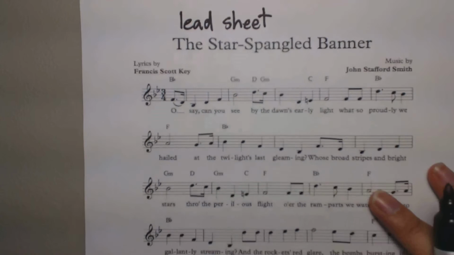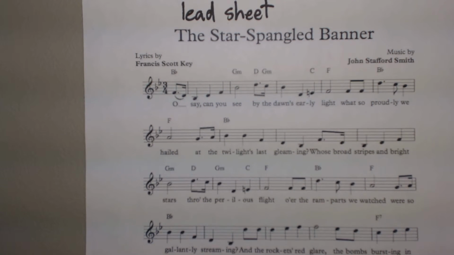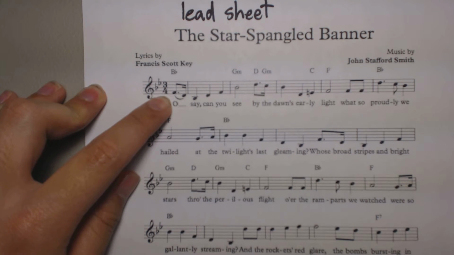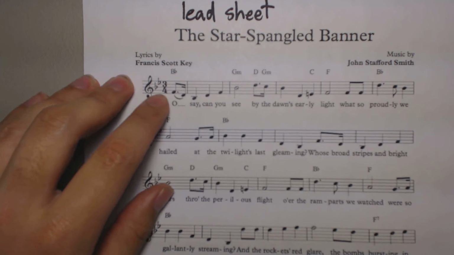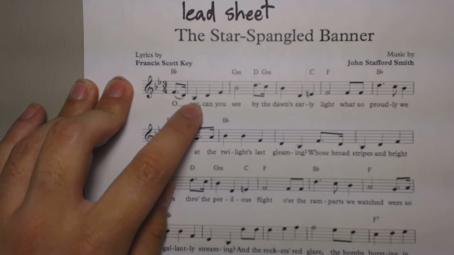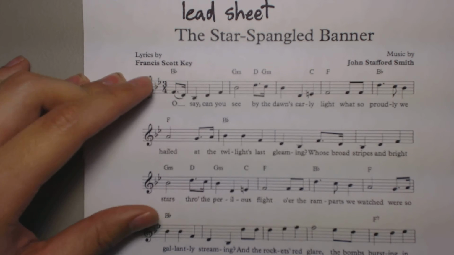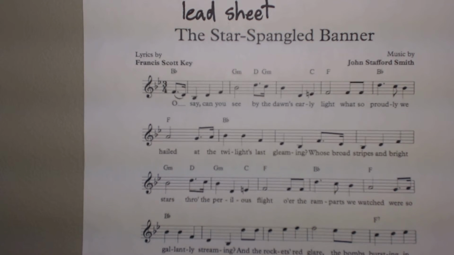A lead sheet gives you the basic things that musicians need, or whoever is playing this music, what they need to play the song. So you have the melody, sung by the singer, or if you just have a guitar player, he'll just be playing those notes. And you have the rhythm, you have the chords behind the music, the background music, while the melody is going on.